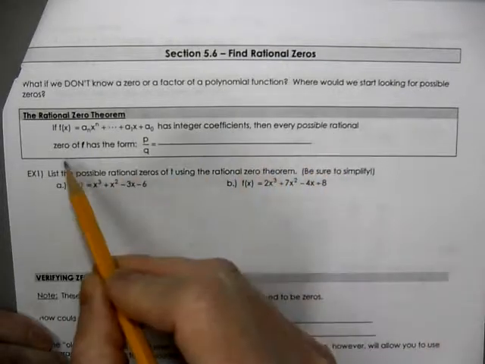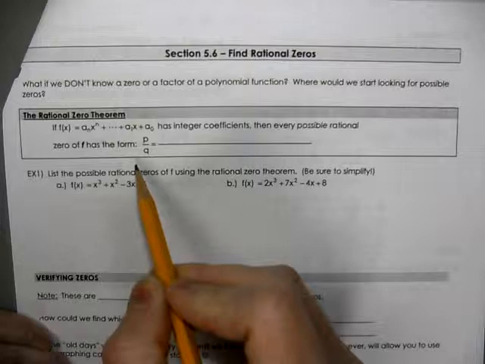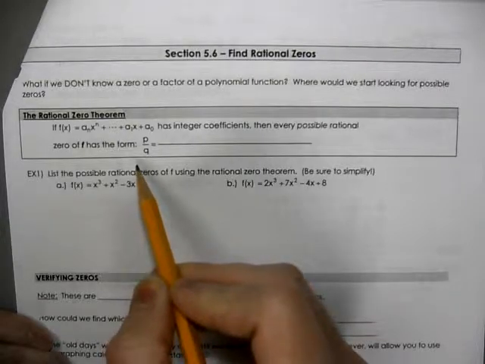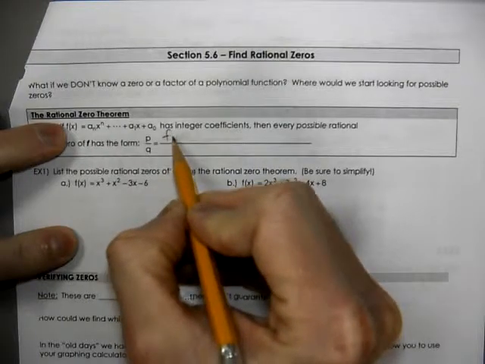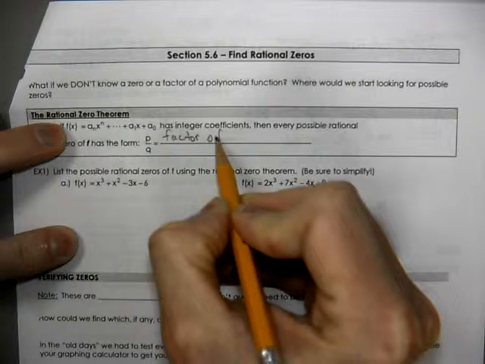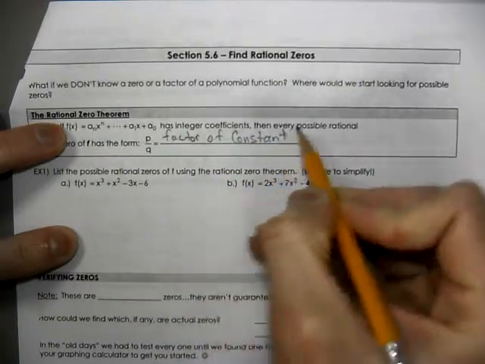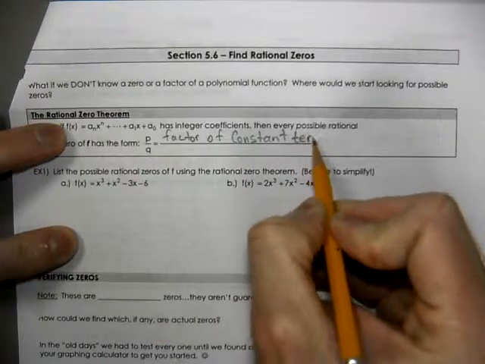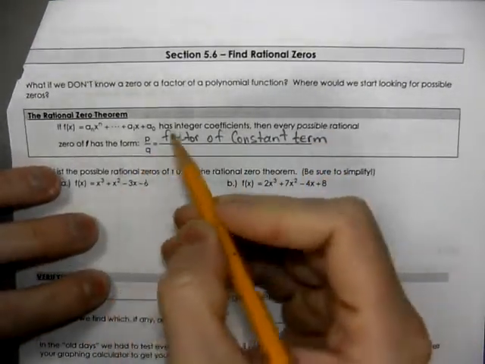every possible rational zero has the form of p over q, and your p value is the constant term. It's the factors and the q term are the factors of the leading coefficient.